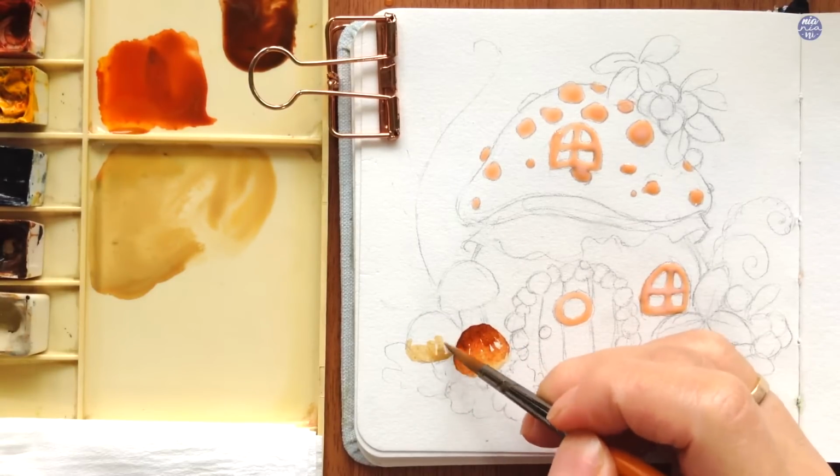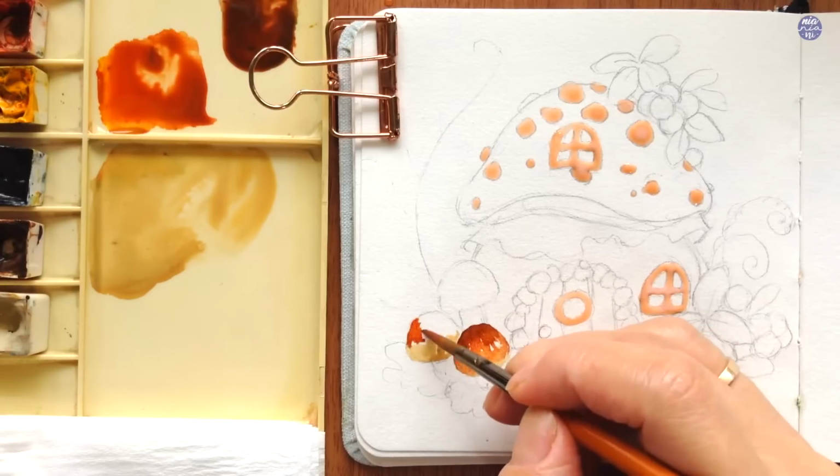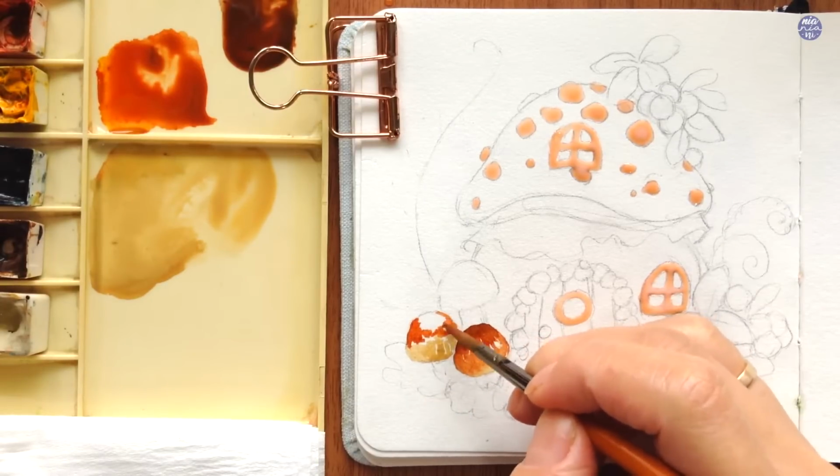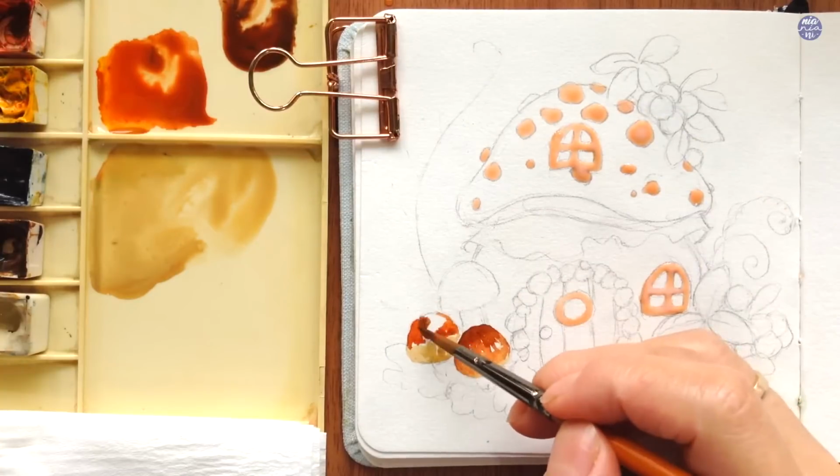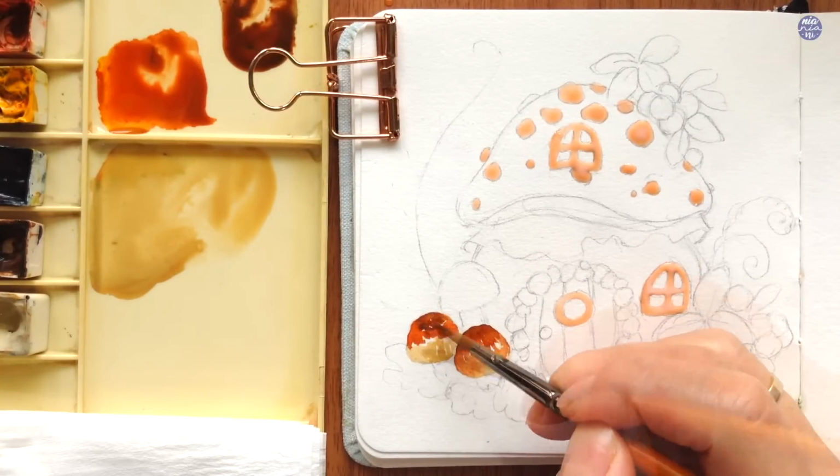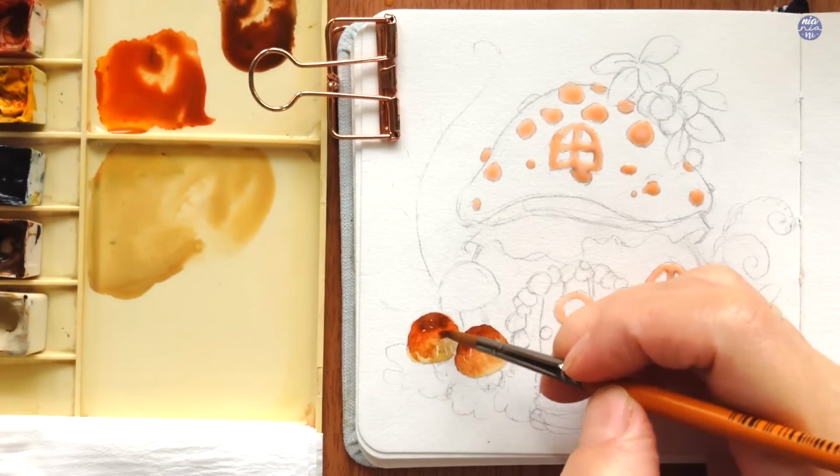While I'm painting, I like to direct the paint or the strokes following the curvature of the mushroom cap, so if I leave out some white space, it will follow the curvature and enhance the form, and it'll also look slightly textured.